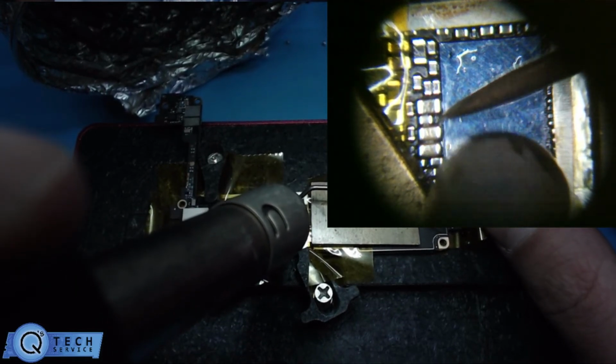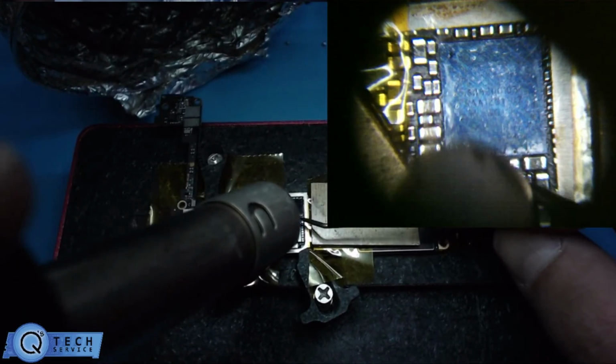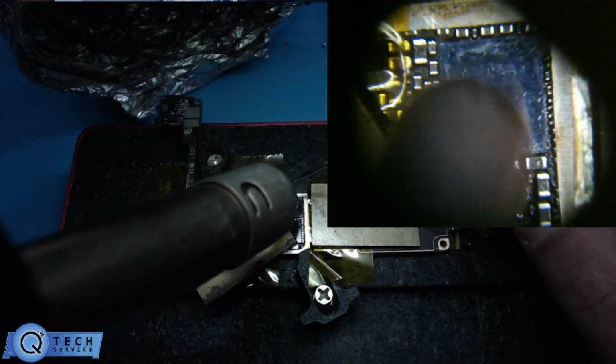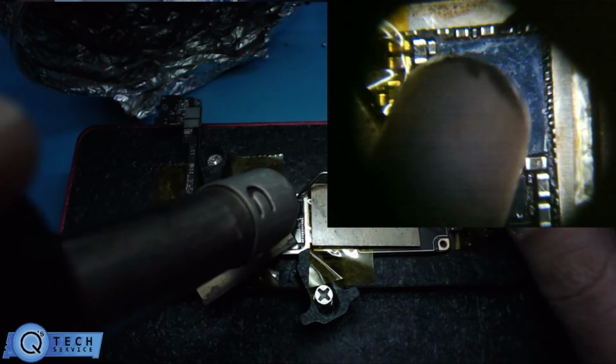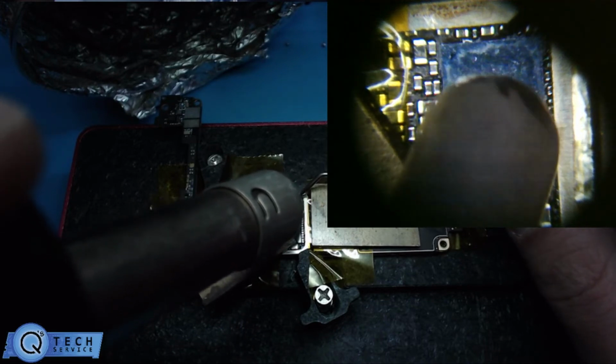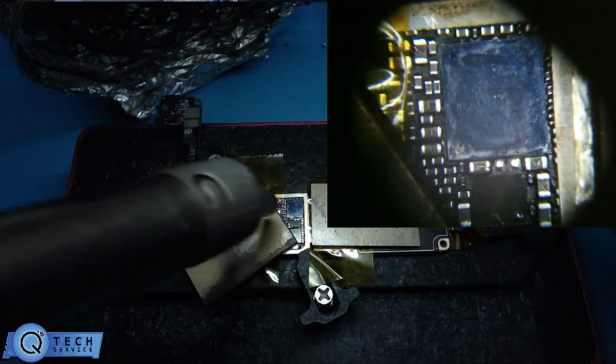There we go. There, I'm just knocking it in place there. Alright, I'm going to let that cool down.